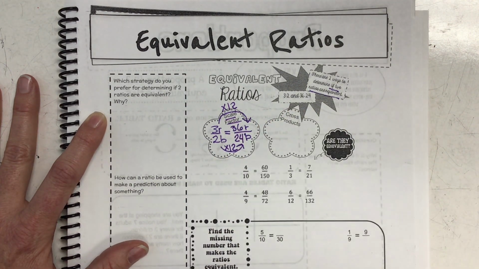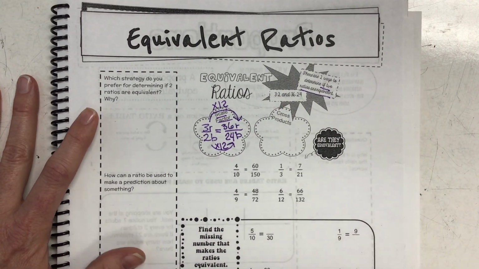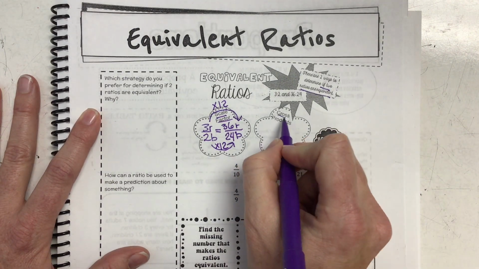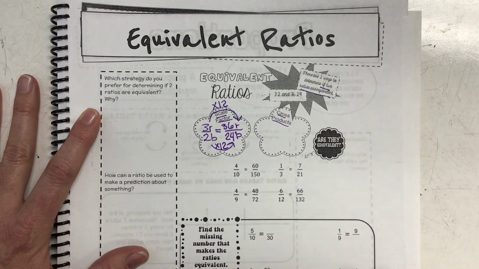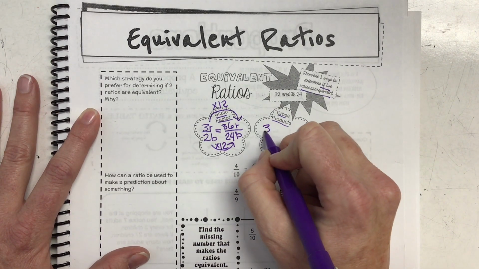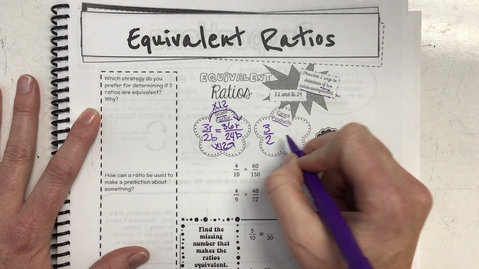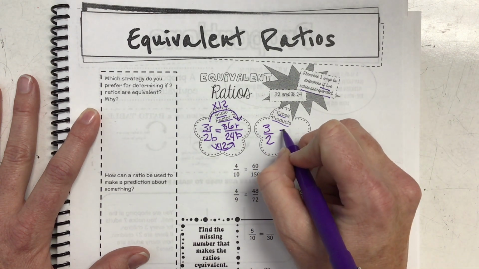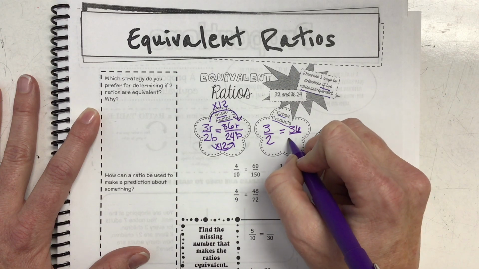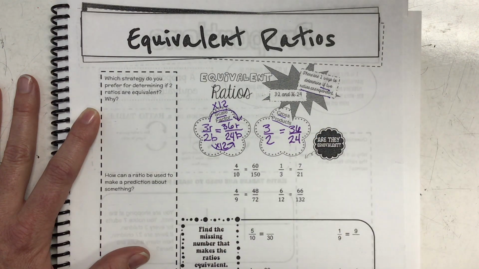All right, the next way to see if we have equivalent ratios is we can use what we call cross products. No, this is not the butterfly method. We are just cross multiplying to see if we come out with the same products. So again, I'm going to have 3 to 2 is equal to 36 over 24. So it's more like checking our answers to make sure they are equivalent.